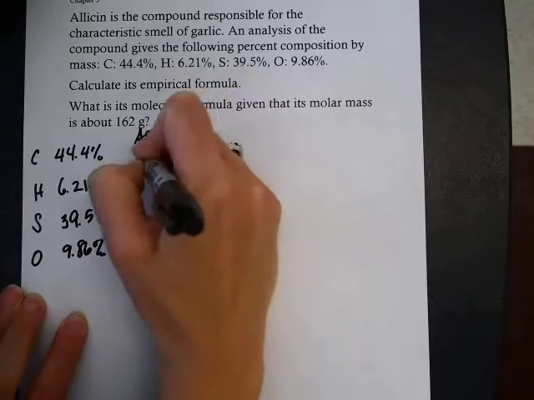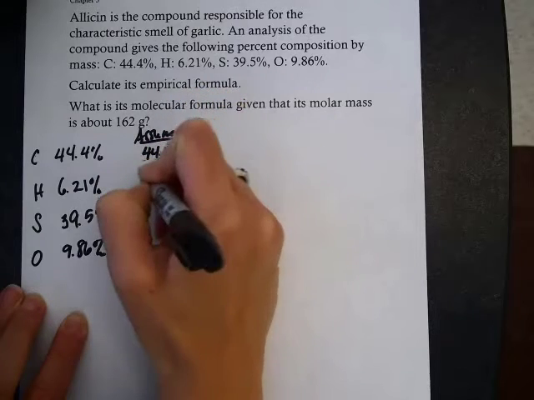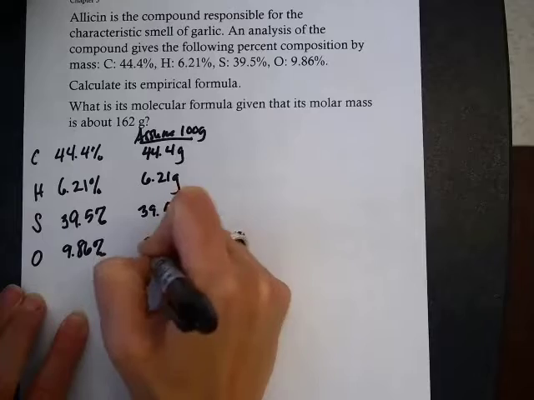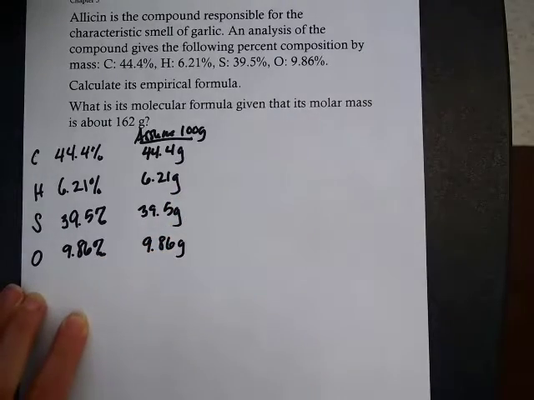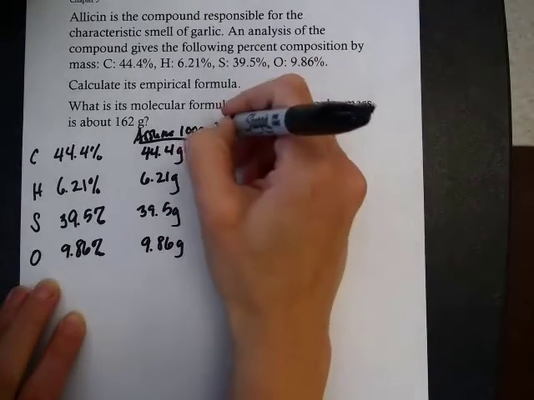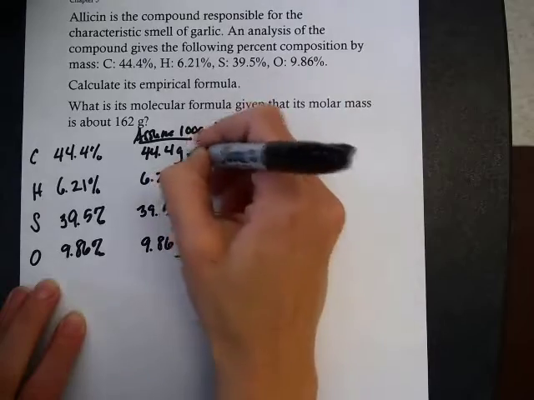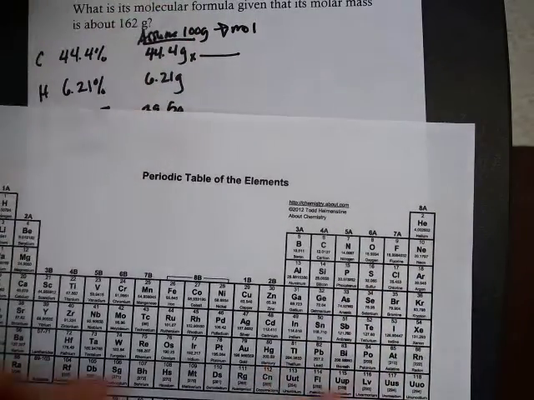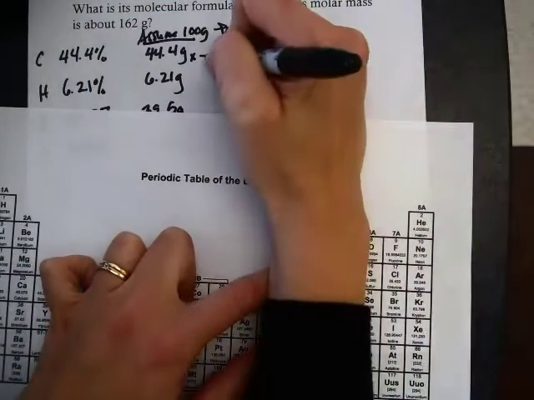It doesn't matter how many grams I have, right? I can assume any amount. The formula will be the same no matter what. But what's nice about 100 grams is that my 44.4% becomes 44 grams, 6.21 grams, etc. Okay, so now I know how many grams I would have of each element out of 100, and I can use the molar mass of each element to convert that to moles.